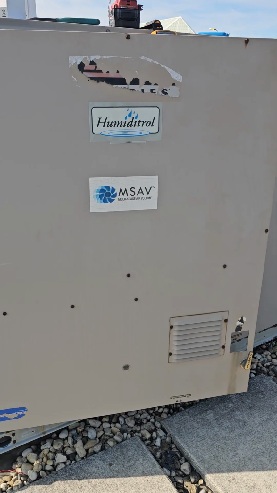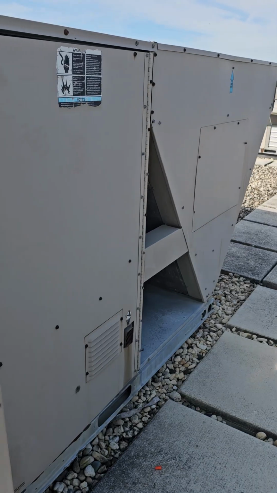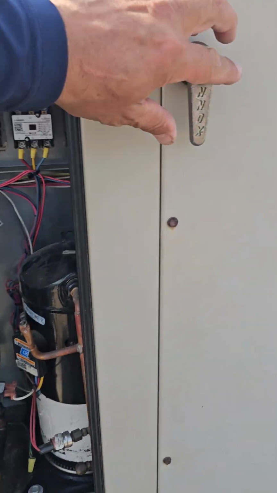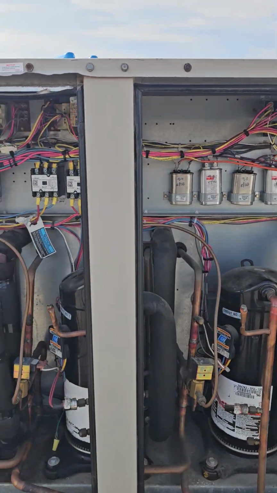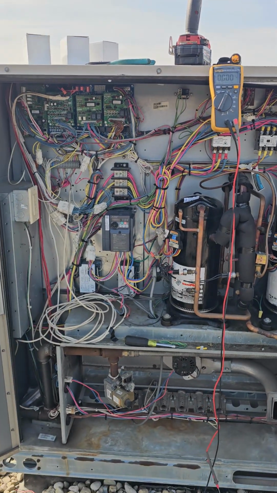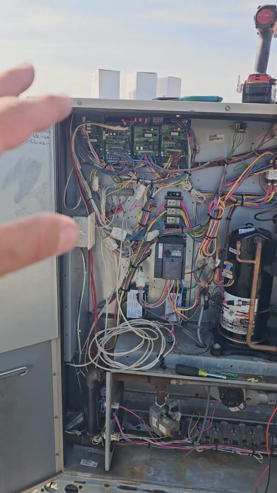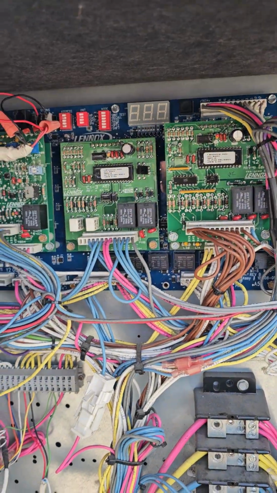It's been a long time since I posted a video, but I'm working on a Lennox Humiditrol package rooftop today, and basically, I've gone through and I replaced all the contactors. I had a ton of stuff jumped out to get them cooling and heat over the past couple of weeks until we got a new main control board.